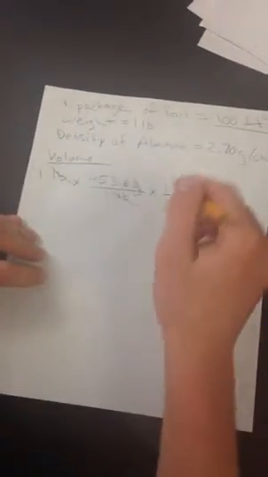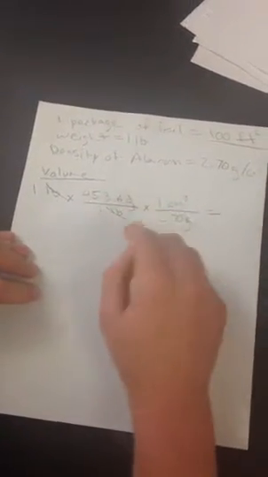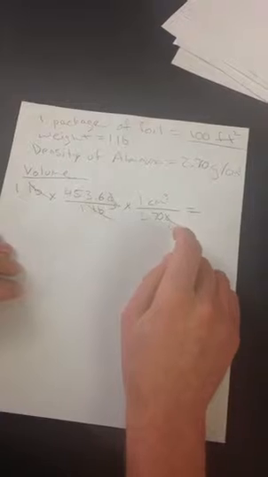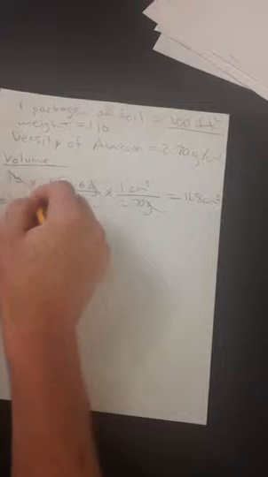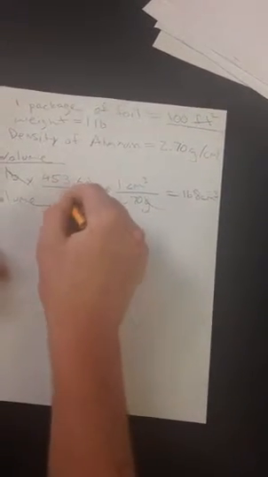And I'm going to do those calculations real quick. We're going to cancel these units. We're going to be left with 453.6 grams. Then we're going to cancel these units and divide 453.6 by 2.7. And that will give us 168 centimeters cubed. And that is the volume of 1 package of aluminum foil.